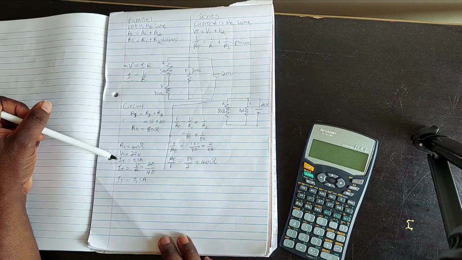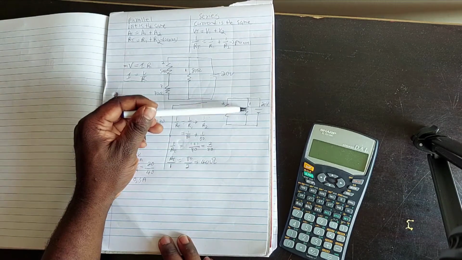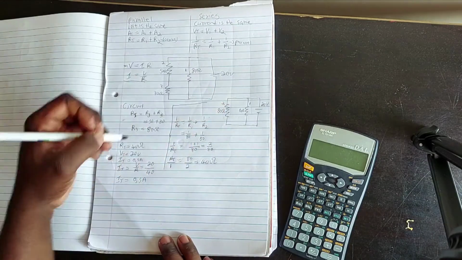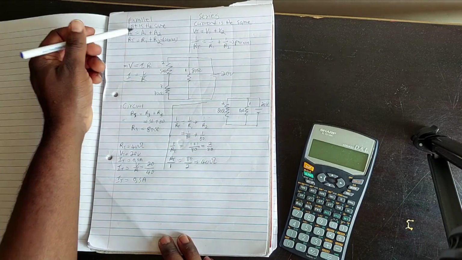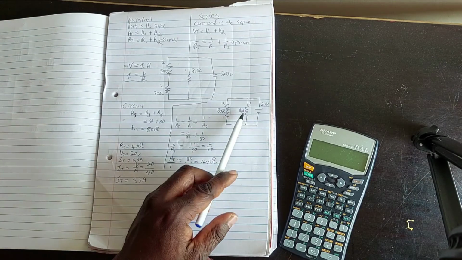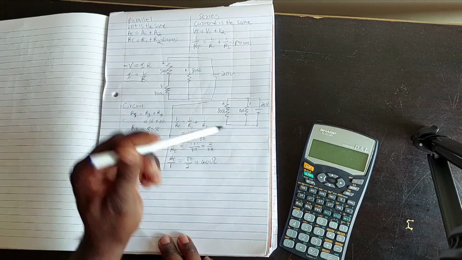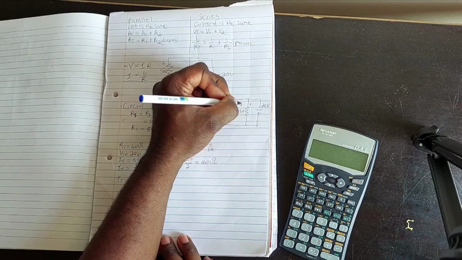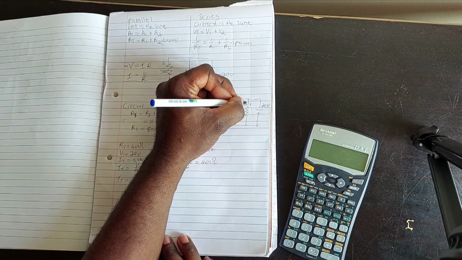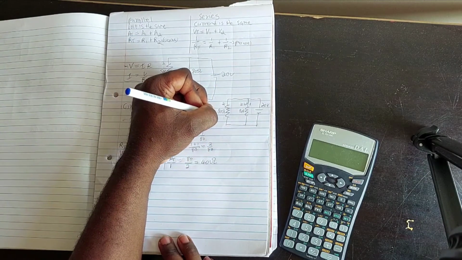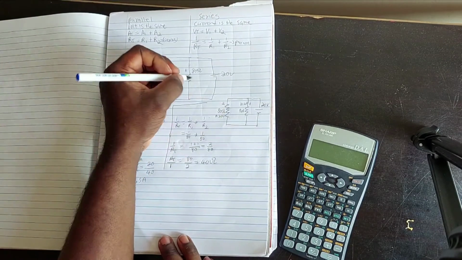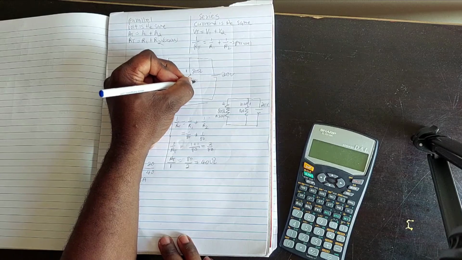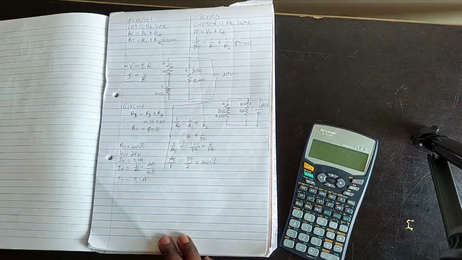So we can say the volt for here is the same. V here equals 20, even here V equals 20 volts. Again, this is the same, V equals 20 volts.